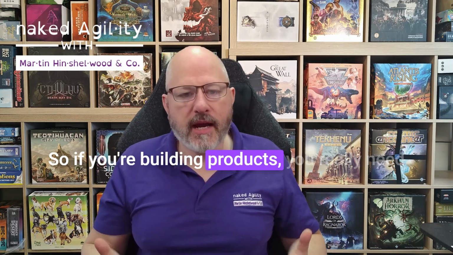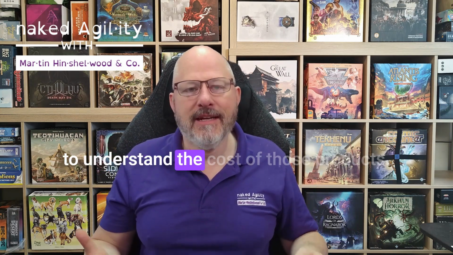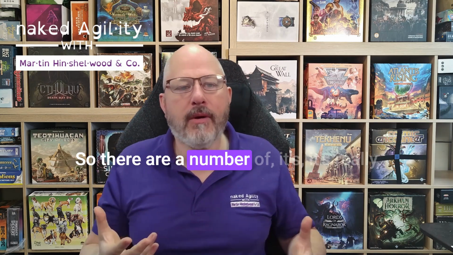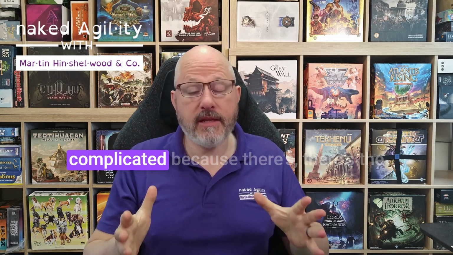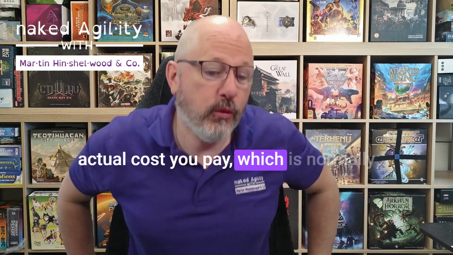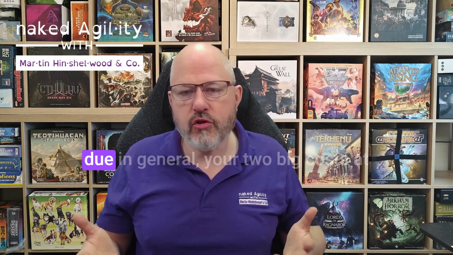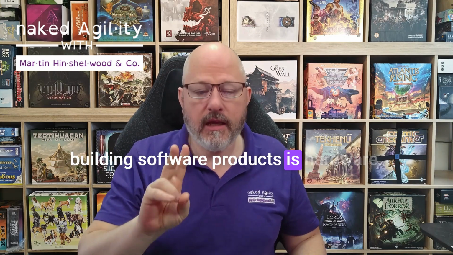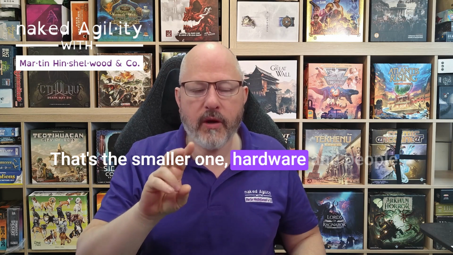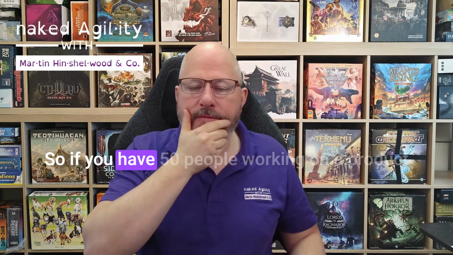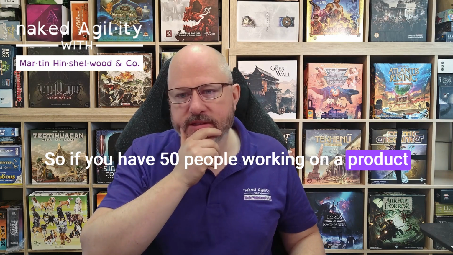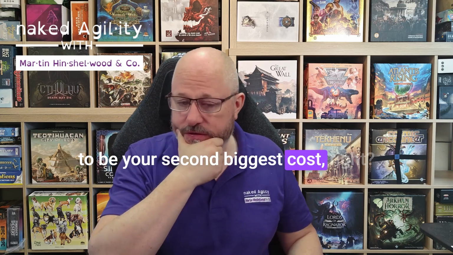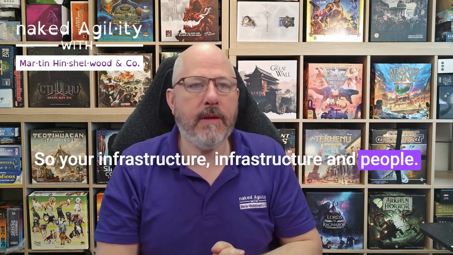So if you're building products, you really need to understand the cost of those products. It's really complicated because there's the actual cost you pay. In general, your two big costs building software products are hardware, that's the smaller one, and people, right? So if you have 50 people working on a product, that's probably going to be your biggest cost. If you deploy to the cloud, that's going to be your second biggest cost, right? So your infrastructure and people.